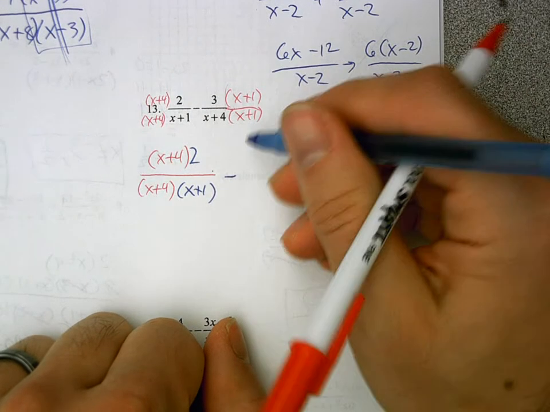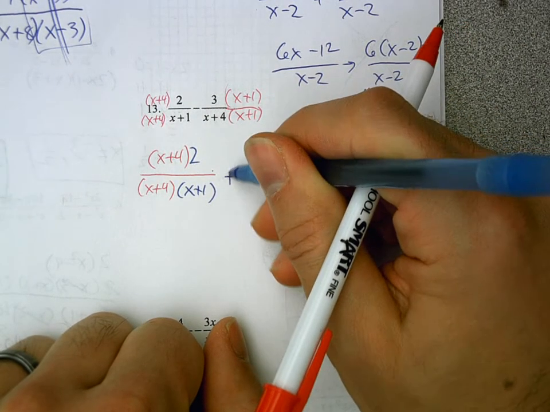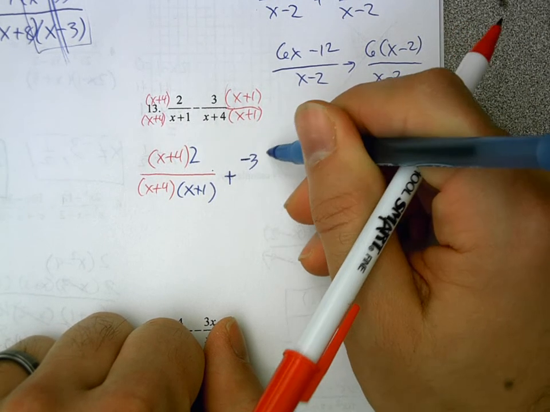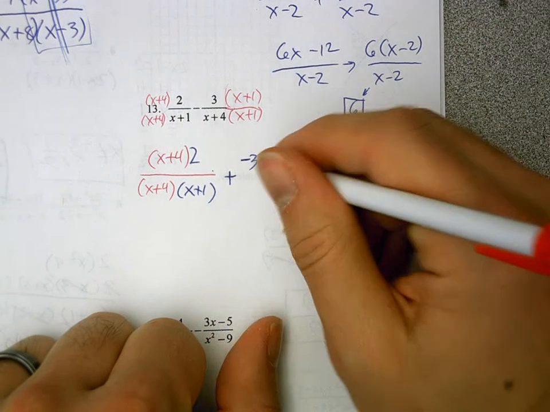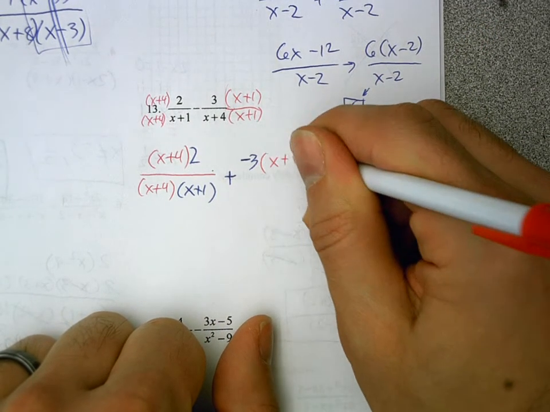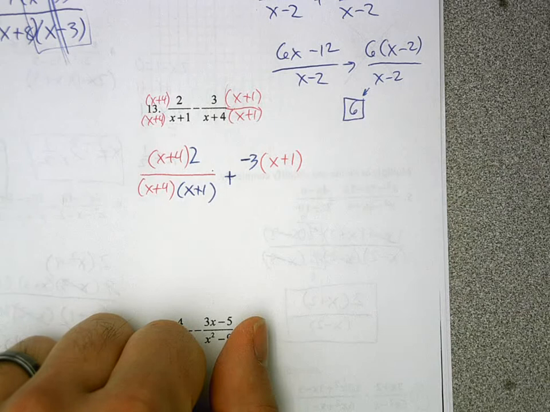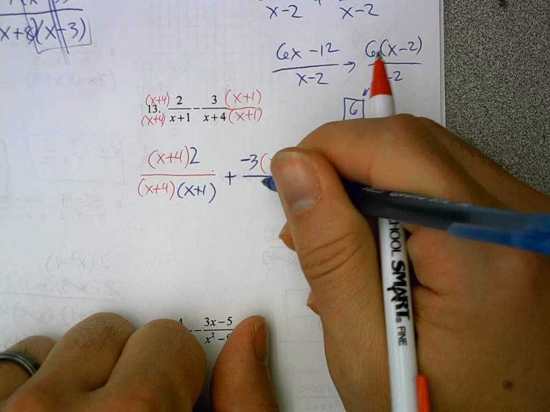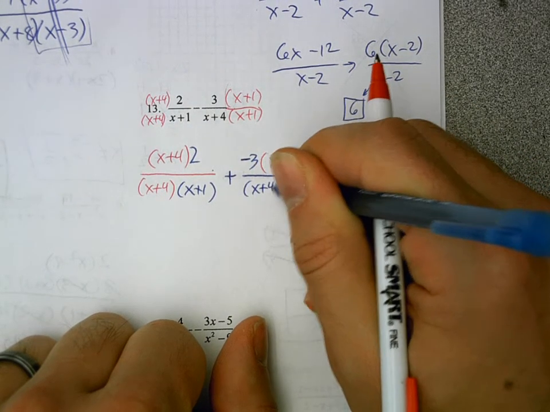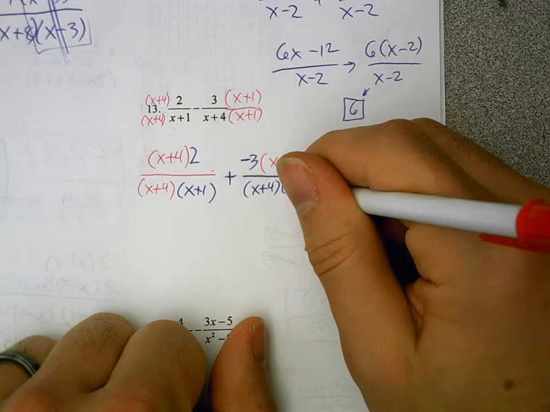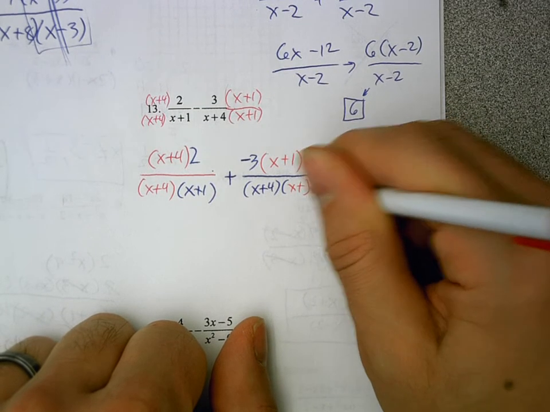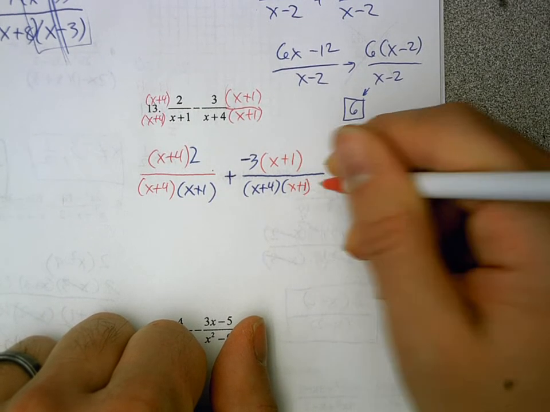You could rewrite this, make this a plus, negative 3 times x plus 1 all over x plus 4 times x plus 1. Oops, almost forgot the 1 there. Now they have like denominators.